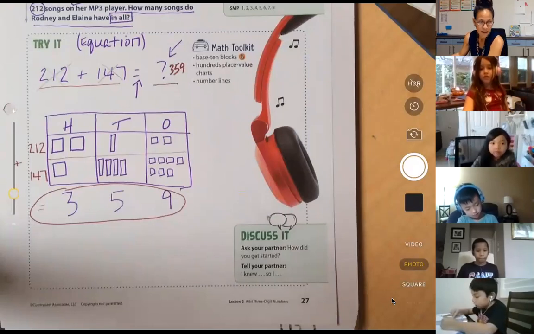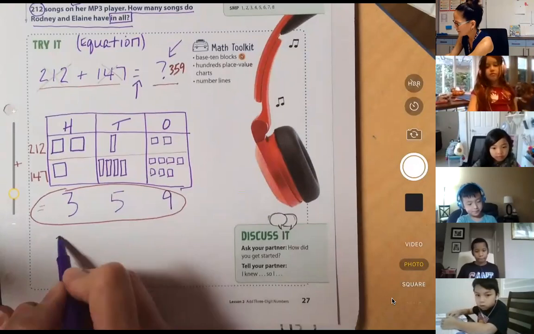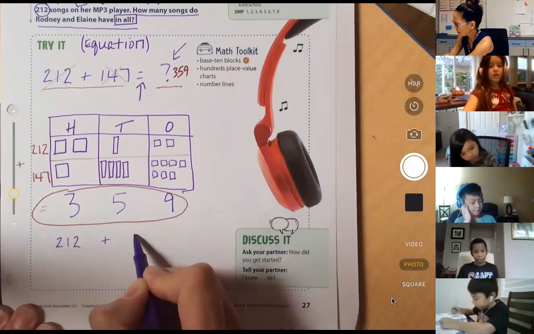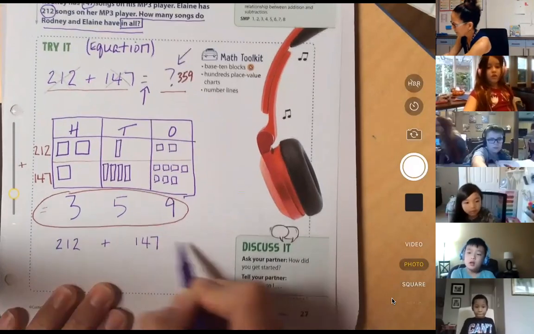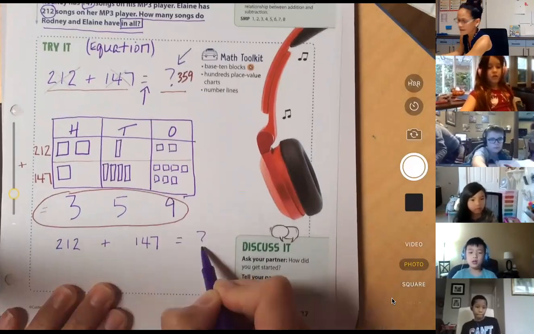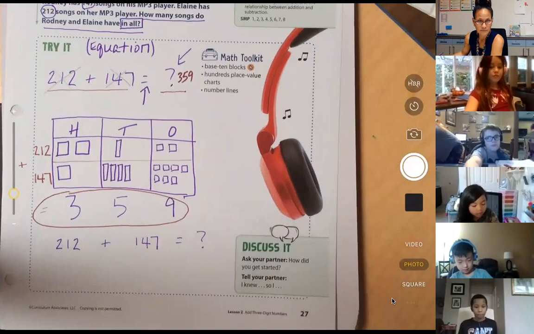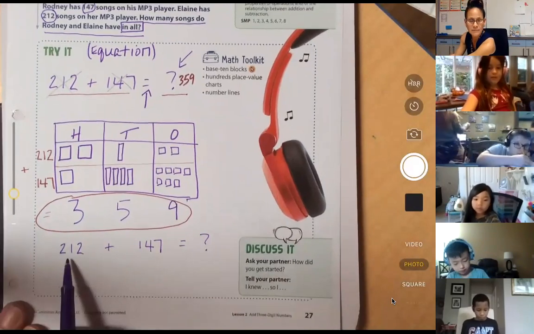So we do have 212 plus 147. And that equals something, as we've said before. So we could take these numbers and expand them.